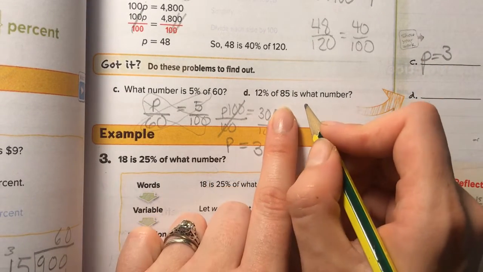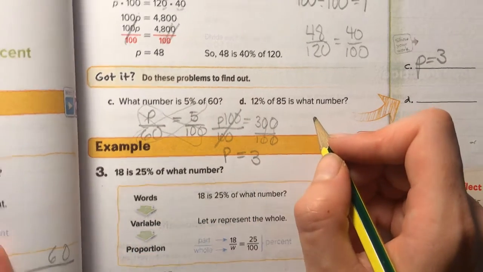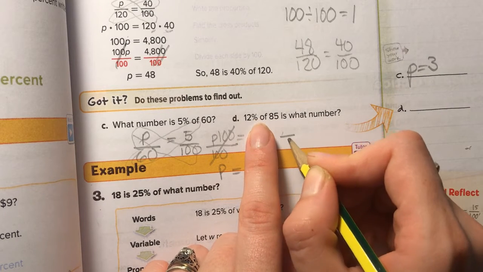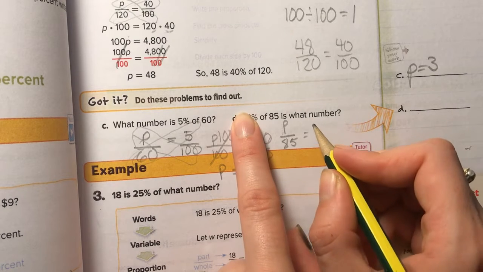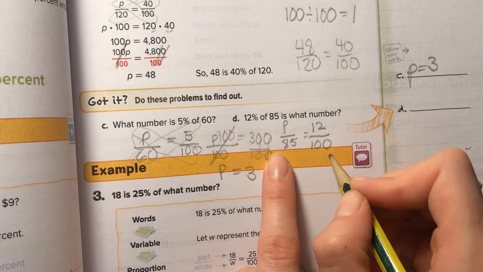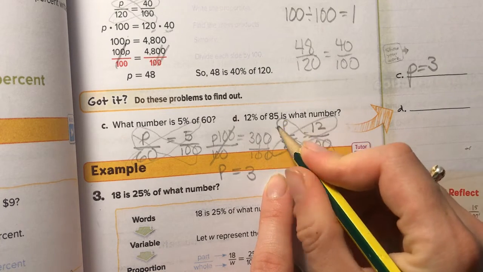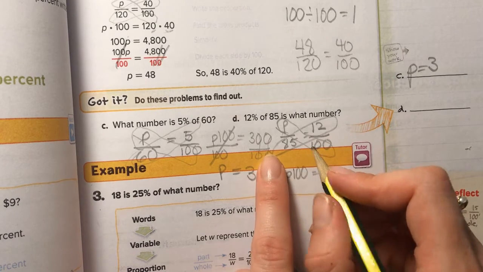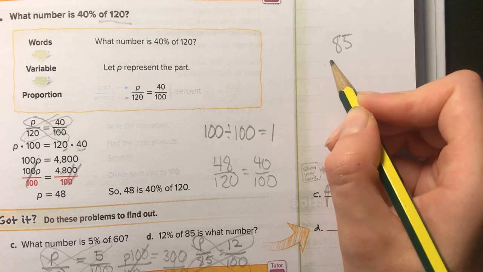So 12% of 85 is what number? So we don't know what the number is. 12%, something of 85. So 85 is the denominator. The number we don't know equals 12%. And we change percent to a fraction. And it's going to be the same thing. P times 100, so 100P equals 85 times 12. So then we have to do 85 times 12.